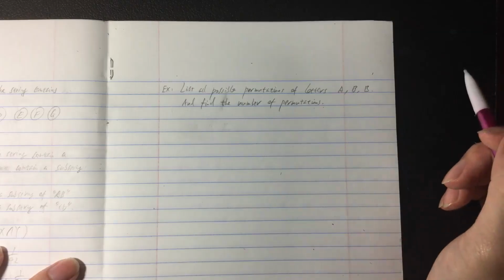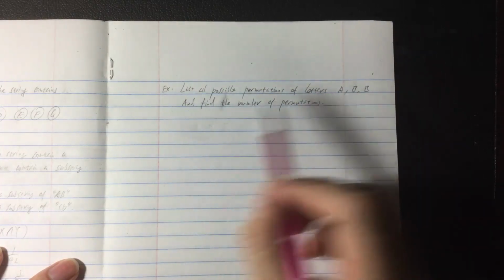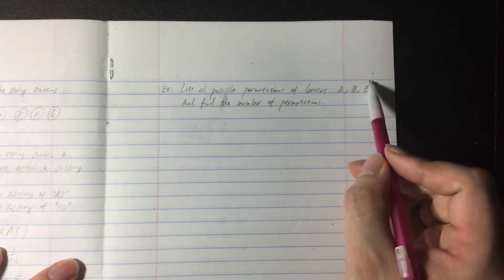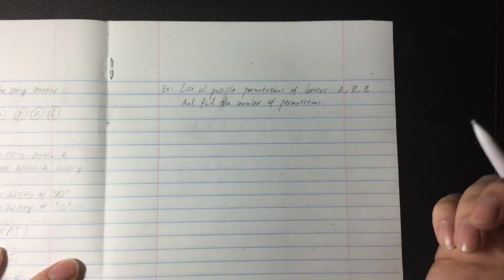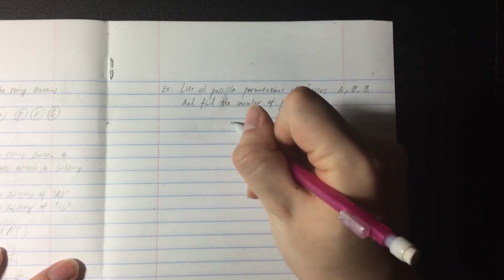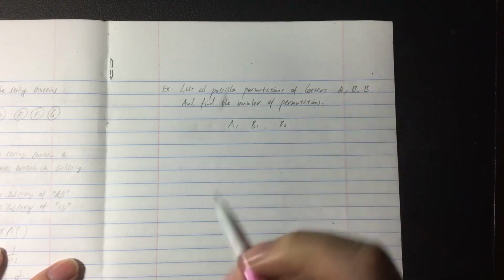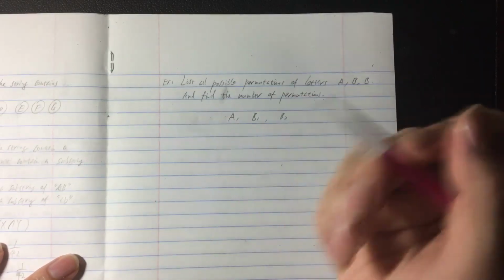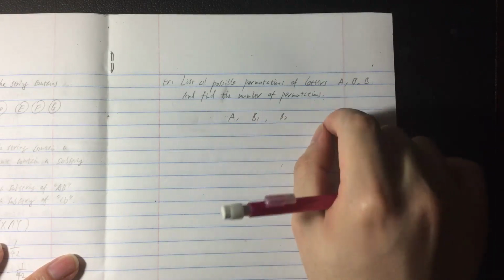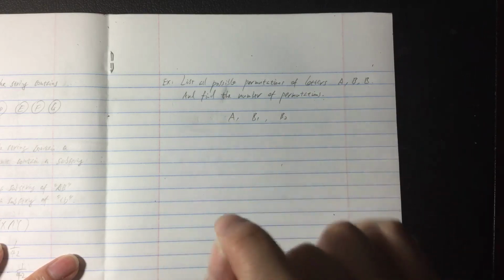Next, let's look at a different example here. List all possible permutations for letters A, B, B, and find the number of permutations. Here, in this example, the two letters B and B look exactly the same. In order to use the old technique, we try to make these B's look different. So let's call them A, B1, and B2. Now let's make arrangements for these three letters. We know that for three different letters, the number of ways to arrange three objects is 3 factorial, which is 6. If they are different letters, we have 6 different arrangements.